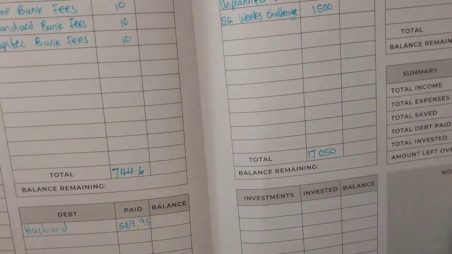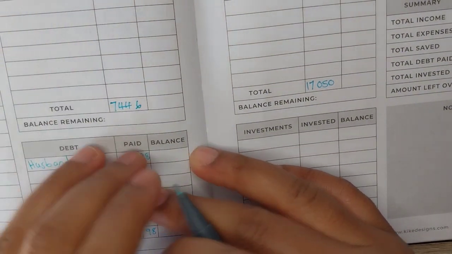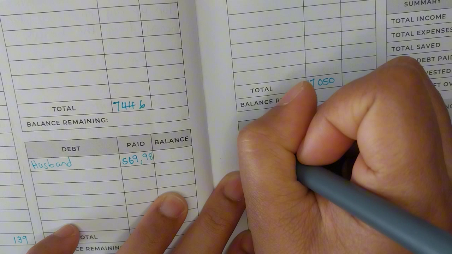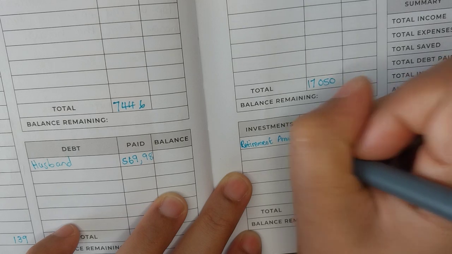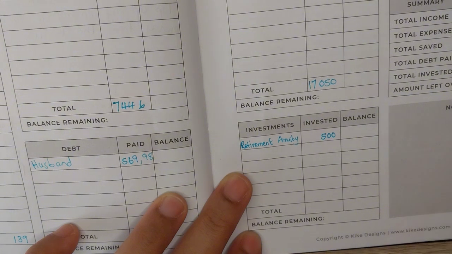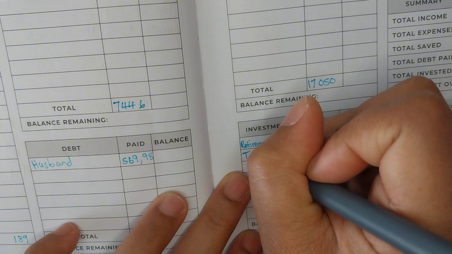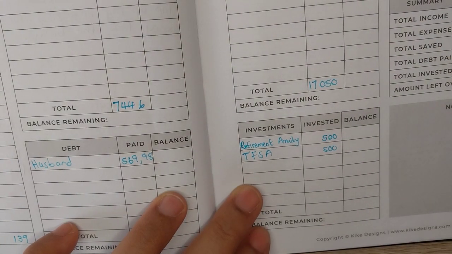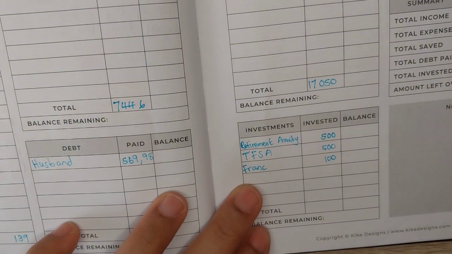So when it comes to investments, I plan on saving the following. So retirement annuity, I plan on investing 500 rand in addition to what my employer saves for me at work and what they deduct at work. And I also plan on investing in a tax-free savings account for an amount of 500 rand with Easy Equities. And then lastly, Frank, I'm going to invest 100 rand with them.